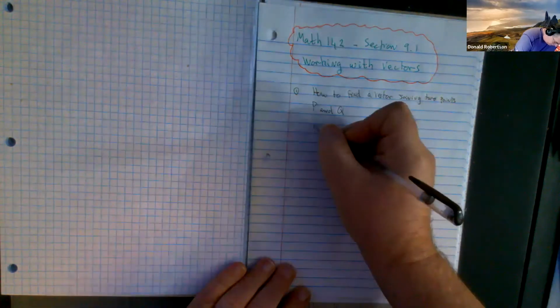We are working with vectors, and I'm going to use the homework questions as much as I can because they're kind of set up for me. They're nice and visual. But let's start with a simple question: how do you find the components of a vector joining 2 points? This is kind of a review of last time.